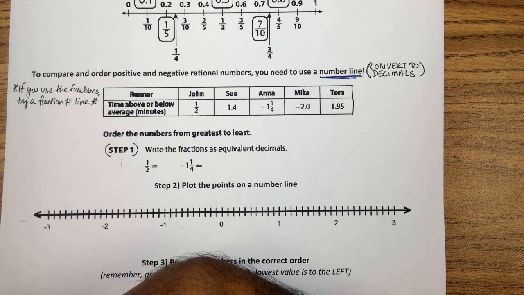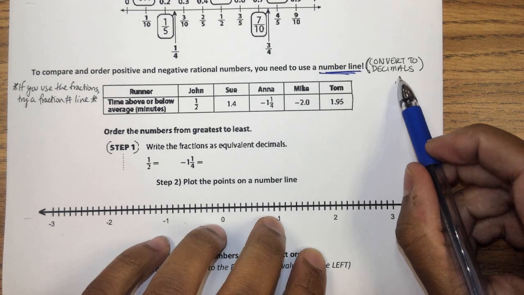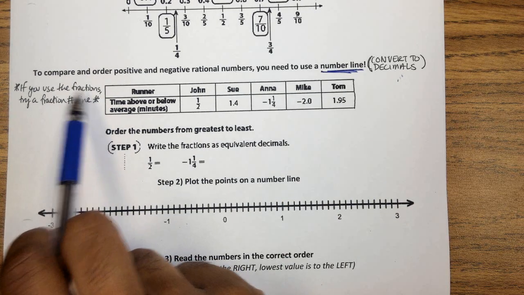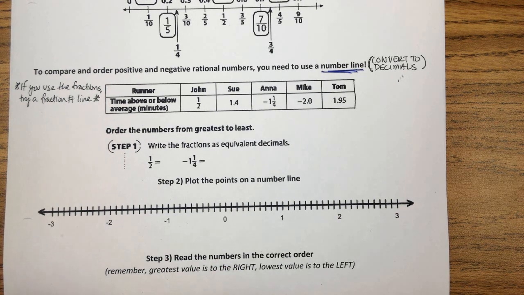Now, what I want us to do is to always make sure, one, that we convert to decimals. And if you use the fractions, I want you to try a fraction number line. So if you're using fractions and you decide, Mr. Dale, I'm not going to convert it to decimals, you really want to make sure that you have a fraction number line. Because sometimes you won't get one that looks nice, and sometimes it does become a little bit more difficult.